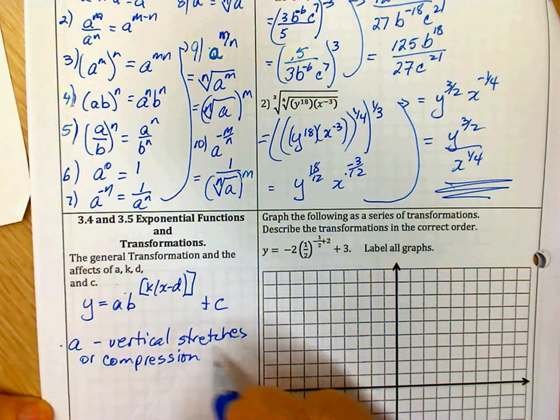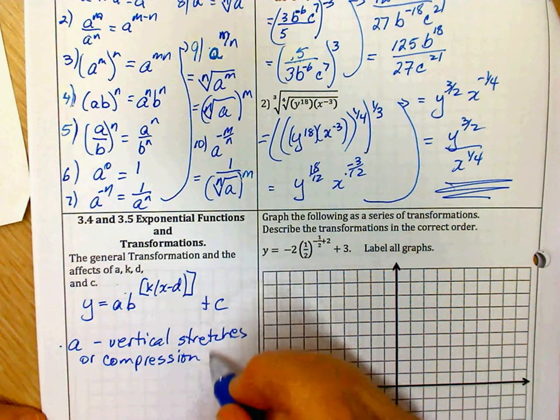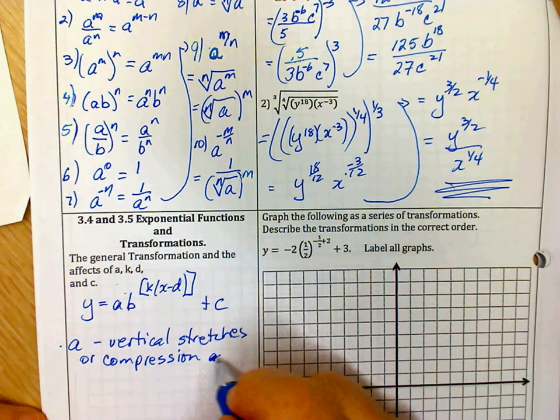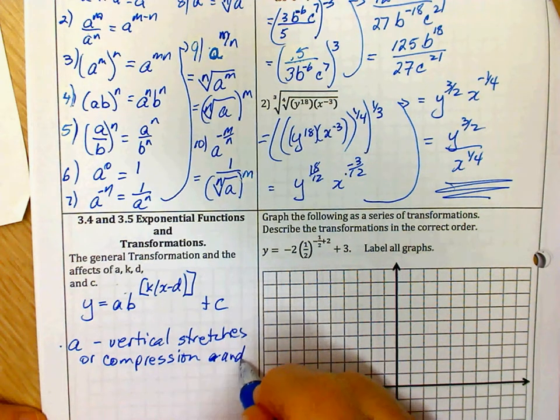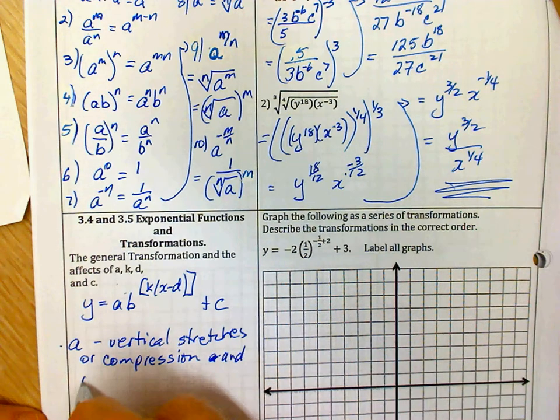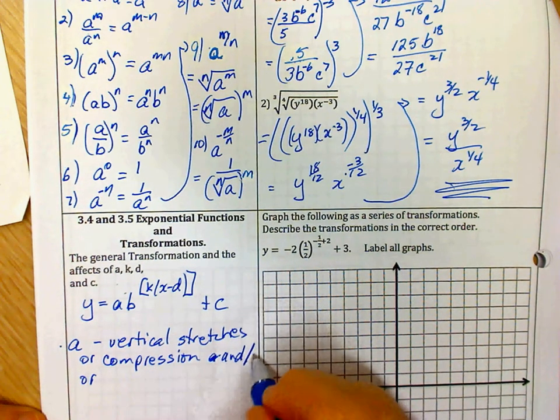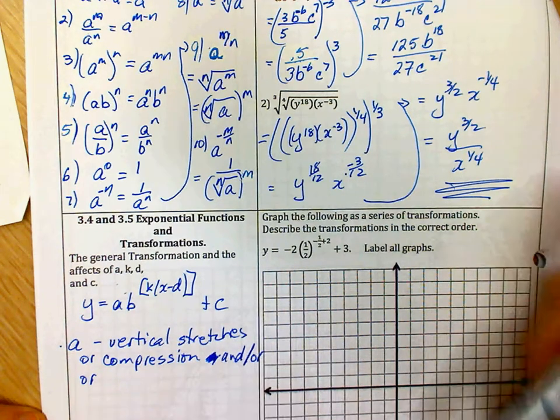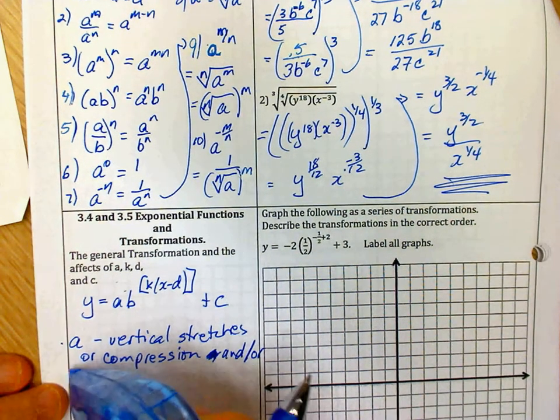And if A is negative, and/or reflections, depending, right?